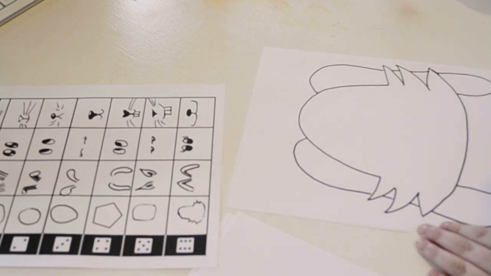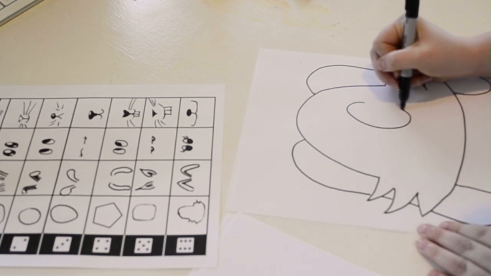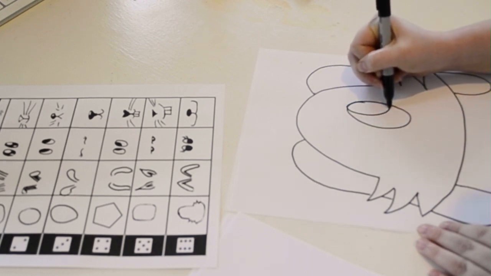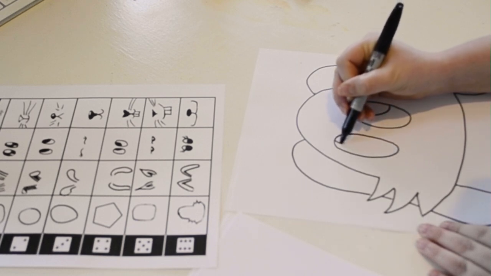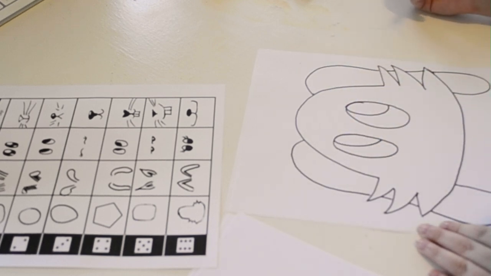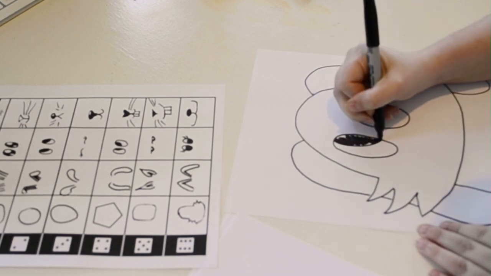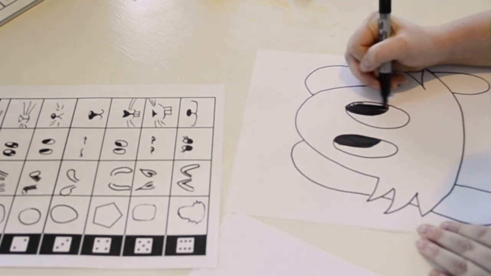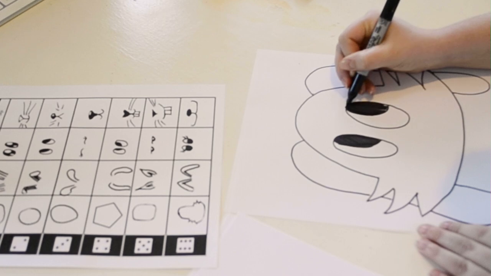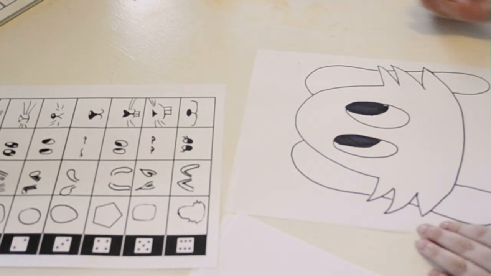Gotta do eyes. 2. Okay. And now for the nose and mouth. 4 again.